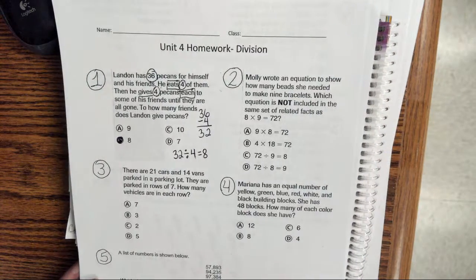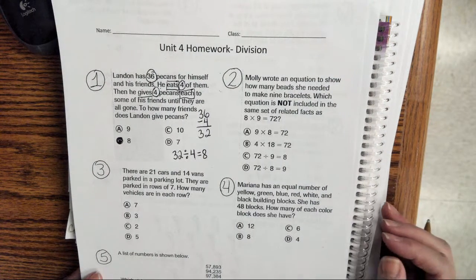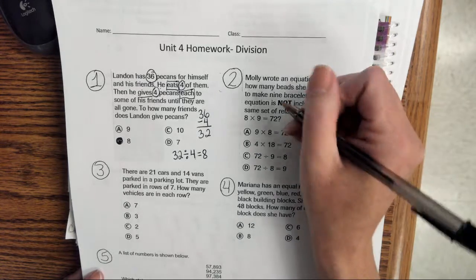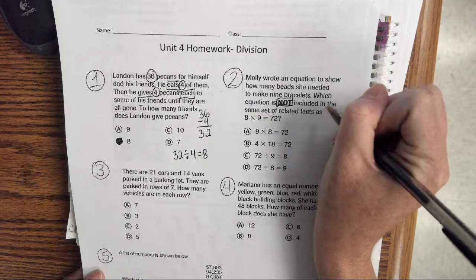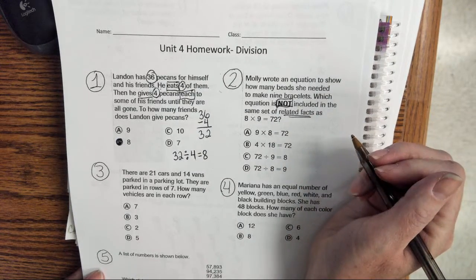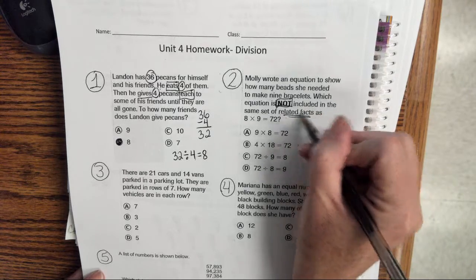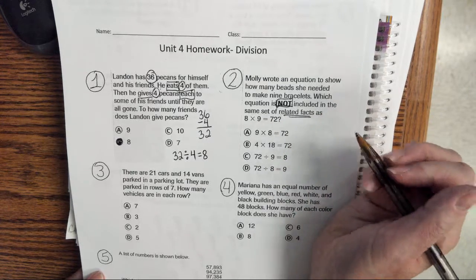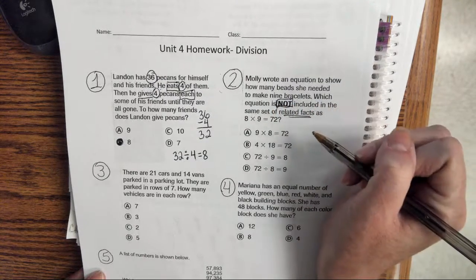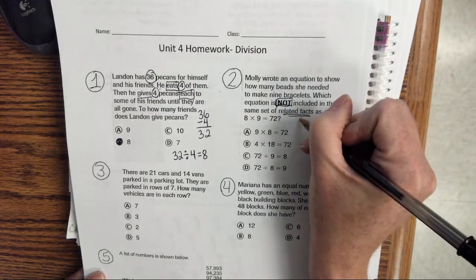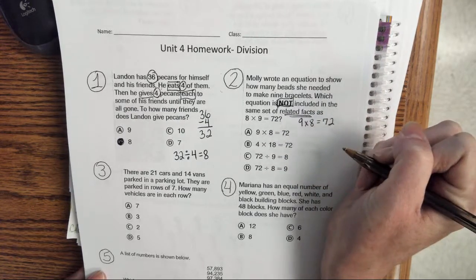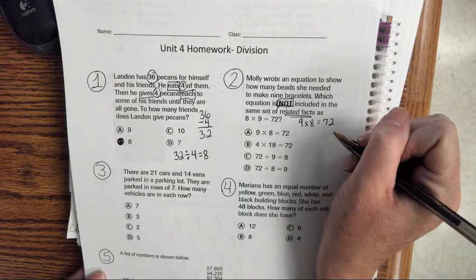Question 2. Molly wrote an equation to show how many beads she needed to make 9 bracelets. Which equation is not included in the same set of related facts as 8 times 9 equals 72? Related facts means fact families. So if we have the fact family of 8 times 9 equals 72, the other multiplication fact would be 9 times 8 equals 72. Then we would have 2 division problems in this family.